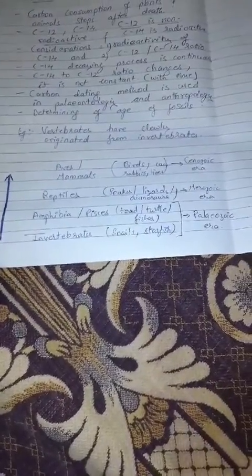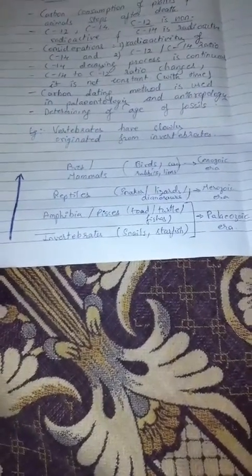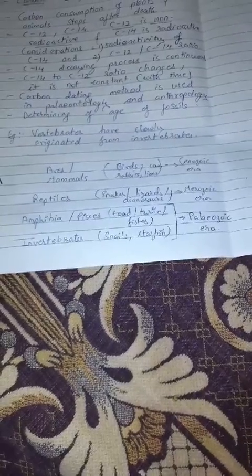You have to follow these names beginning from the bottom. See the direction of the arrow when you observe the names of the animals. Below, at the end, is invertebrates. So on the earth, first invertebrates were present. Invertebrates do not have a backbone, like snails and starfish. There was water available, so it was mostly invertebrates living in water, aquatic invertebrates.